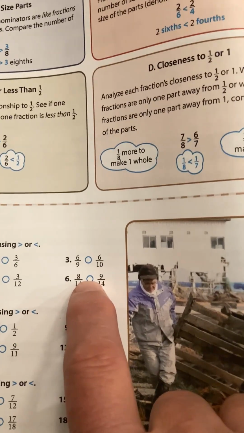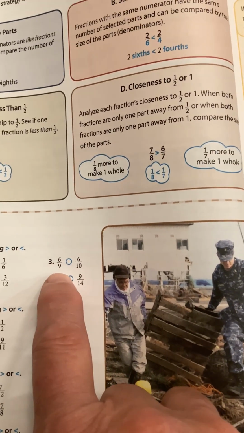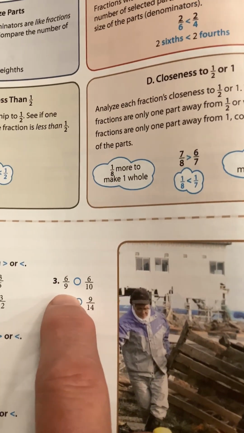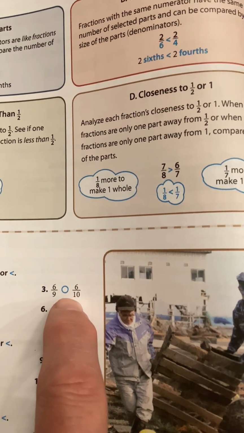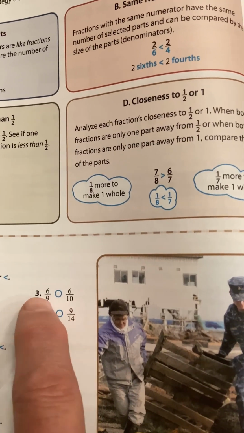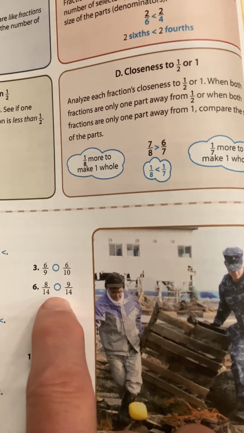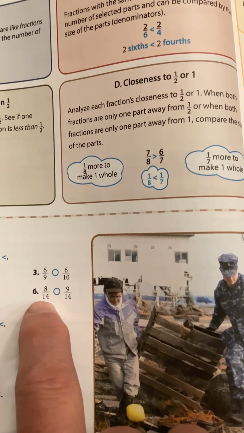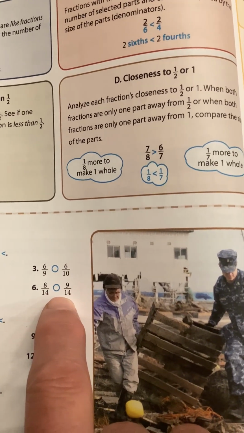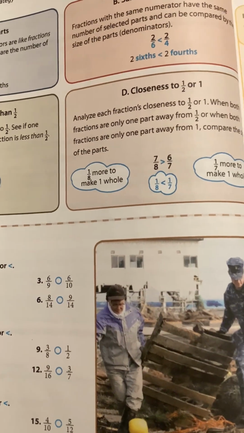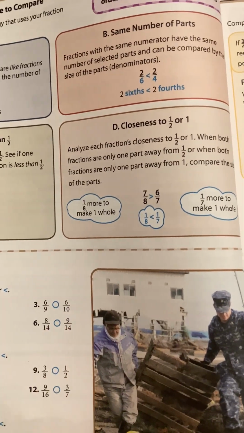Like here, anyways, 6/9 is greater than 6/10. But 60 is bigger than 54. Now this is the easiest way. 8 out of 14 is less than 9 out of 14 when they have the same denominator. You should just know that. Do it easy, 1/4 and 2/4. 1/4 is less than 2/4.